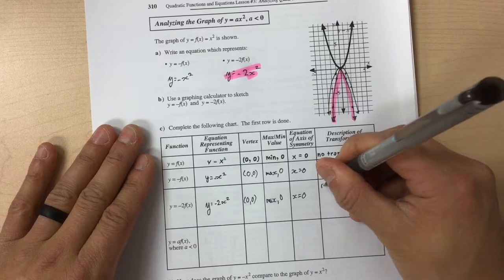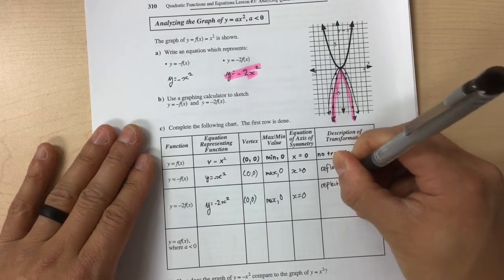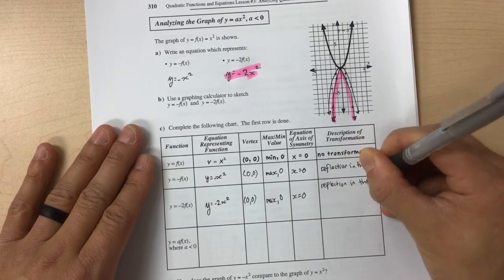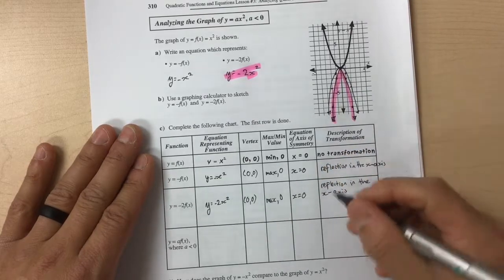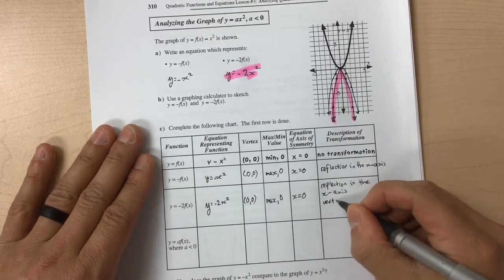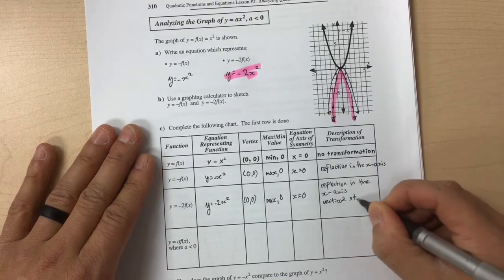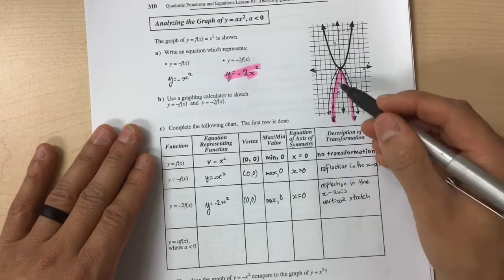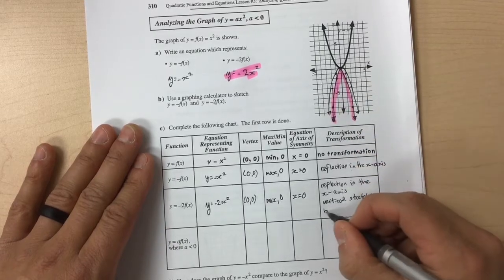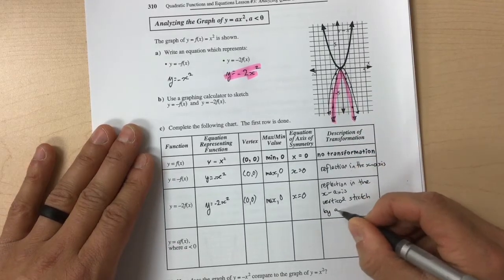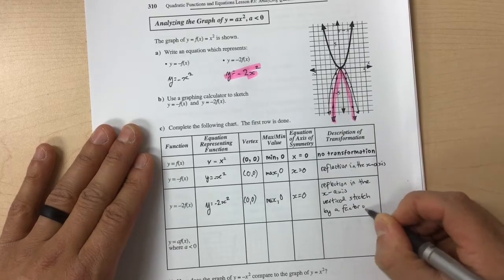But we had two things happen. First of all, we had a reflection in the x-axis, but we also had a vertical stretch. So all my y values were stretched out vertically by a factor of 2.